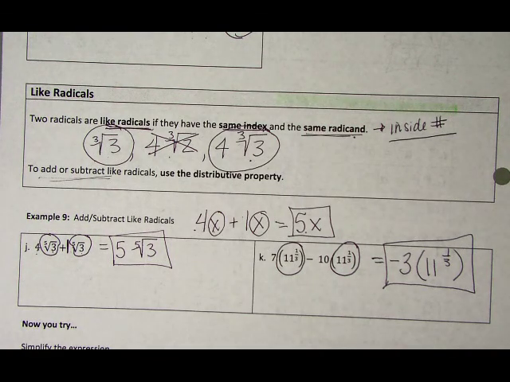I want you guys to take a moment and work on numbers 23 through 27, the Now You Tries, and we'll meet back in the next video, our last video, to talk about example 10 and 11.